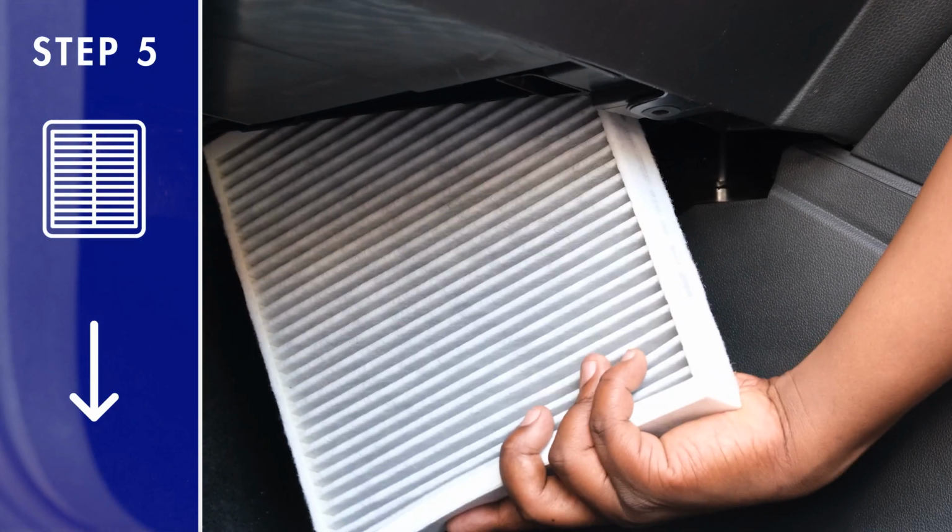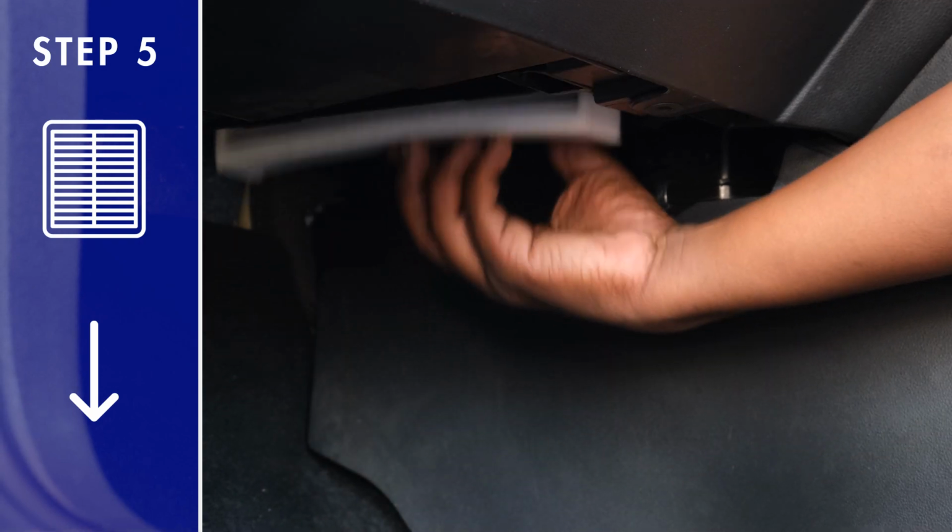5. It's time to insert the new filter into the housing. Don't forget to keep the same direction as before. Once it's in position, replace the filter cover and secure it in place.